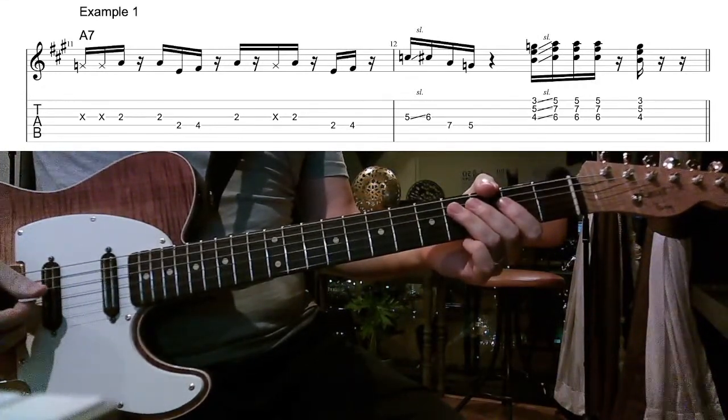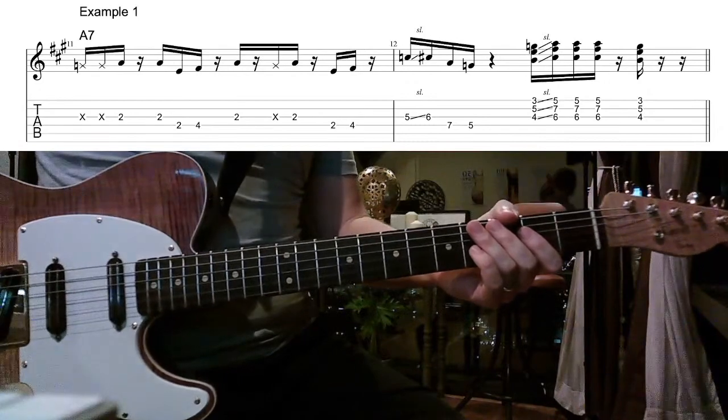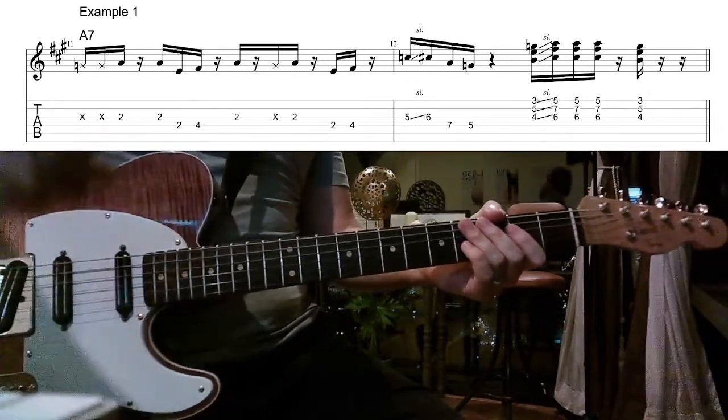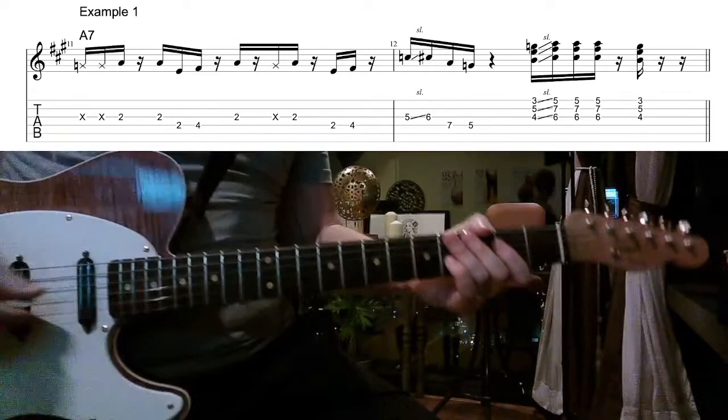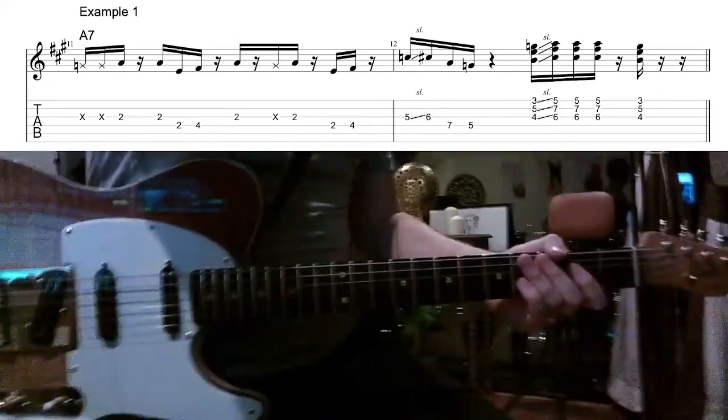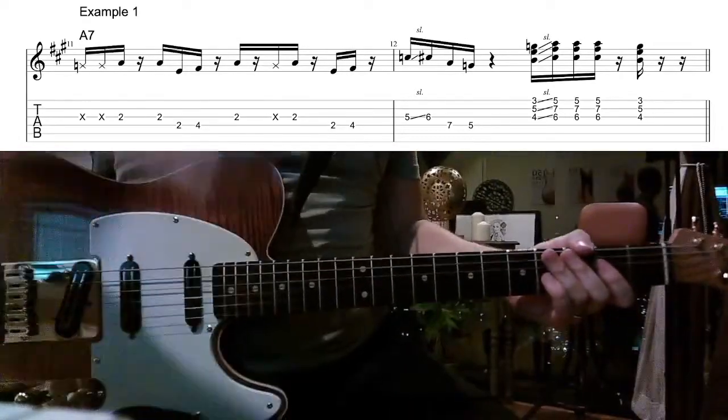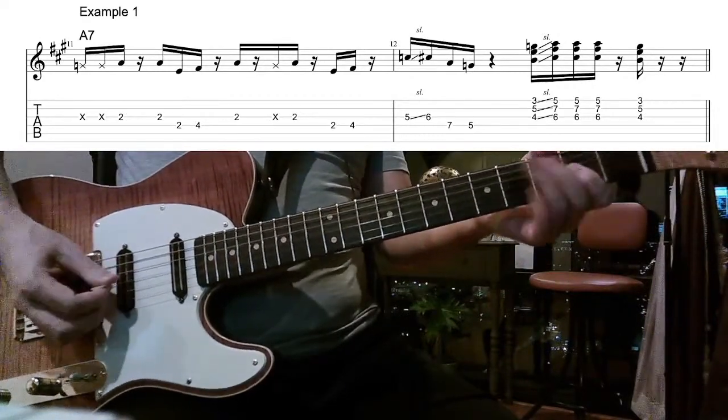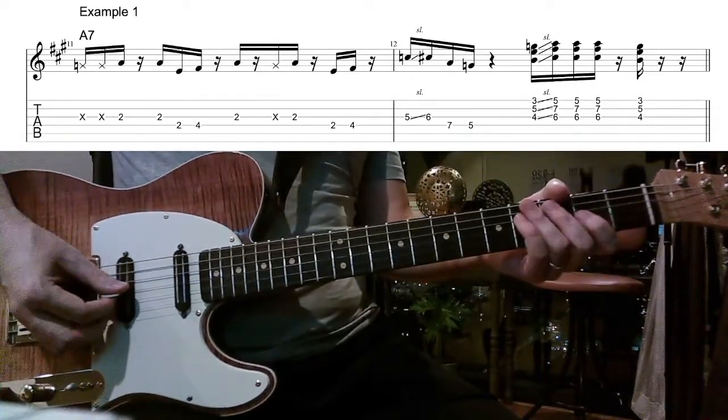All right, this is the first measure. The X's on the tab, I'm sure you know that those mean dead notes, right? So those are dead notes there. Let me align this up a little bit better, guys. Starting with a couple dead notes there on the G string.